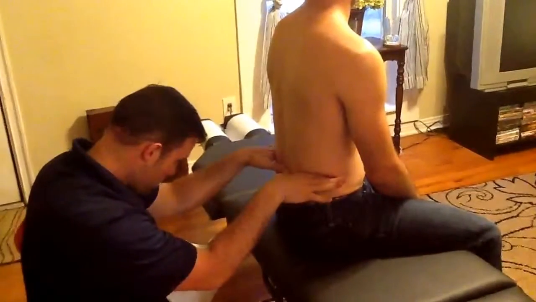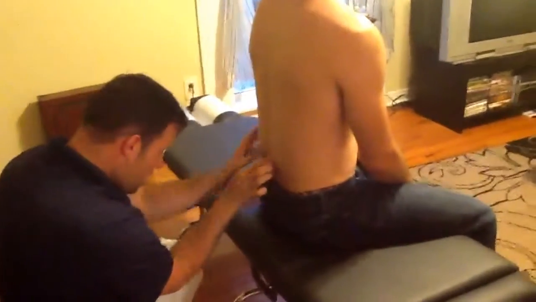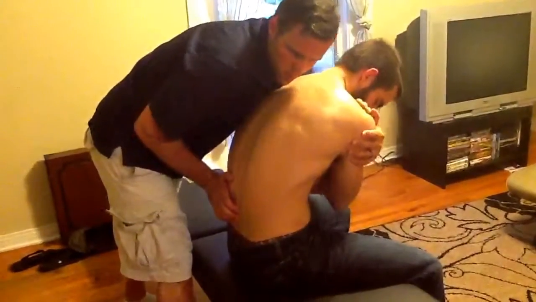Okay. So as I bisect the iliac crest, it looks like L4, probably the L4, L5 joint space where I feel restriction. Let me go ahead and have you cross your arms. I'm going to bring the patient into flexion.